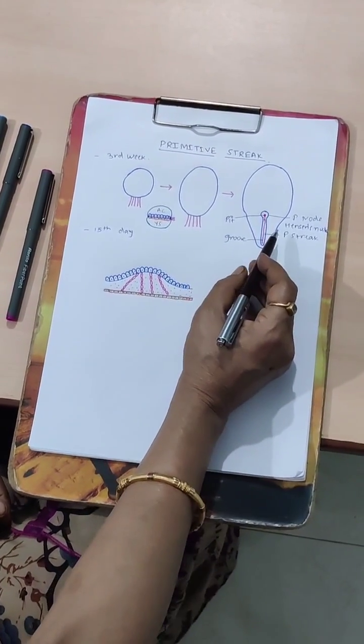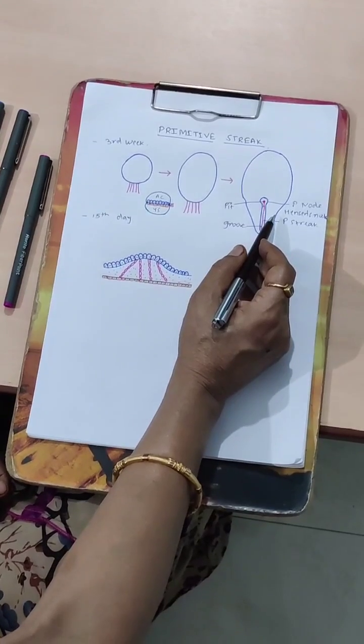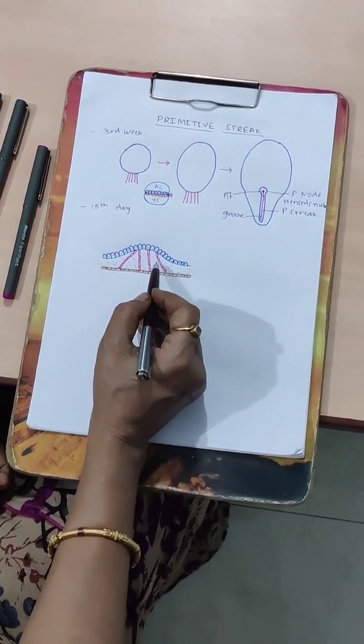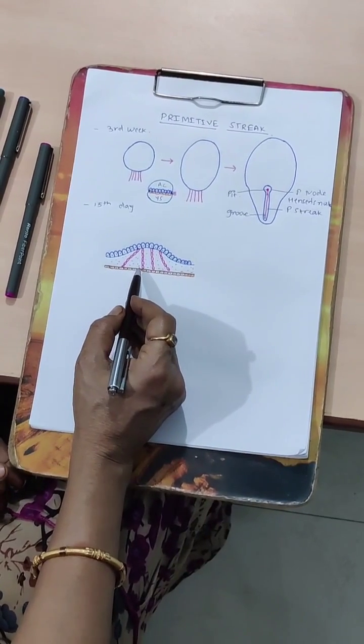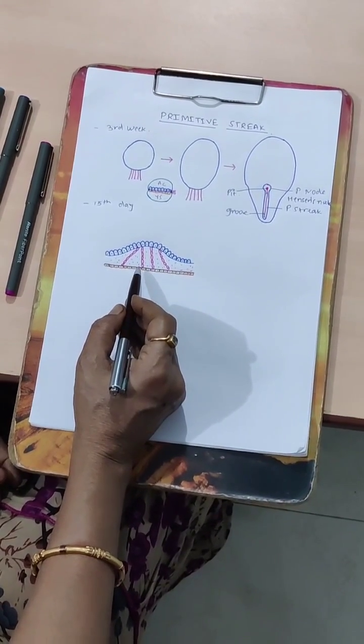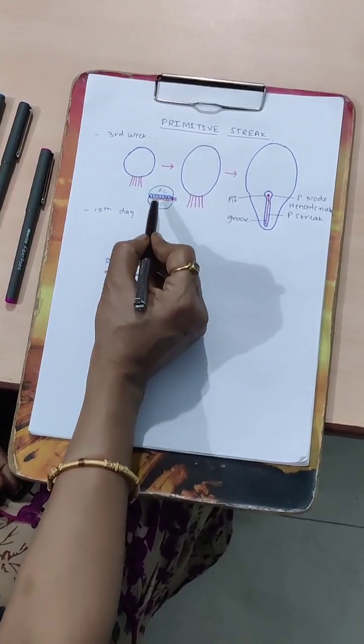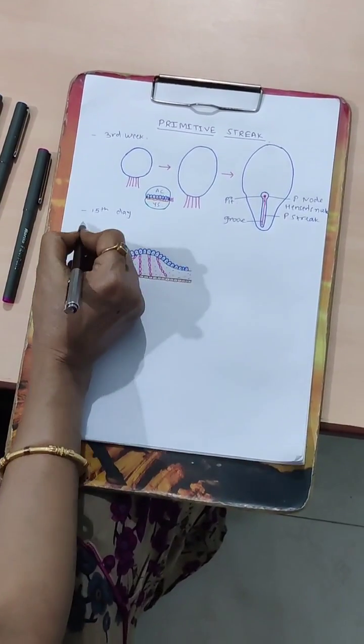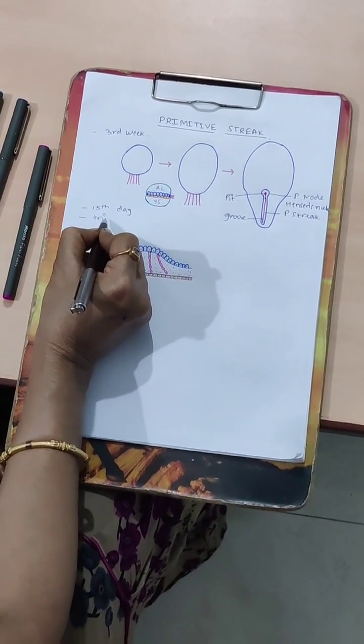Now we will see how the third germ layer is laid down by the primitive streak in the third week of embryonic life. In the third week of embryonic life this bilaminar germinal disc changes into a trilaminar germinal disc.